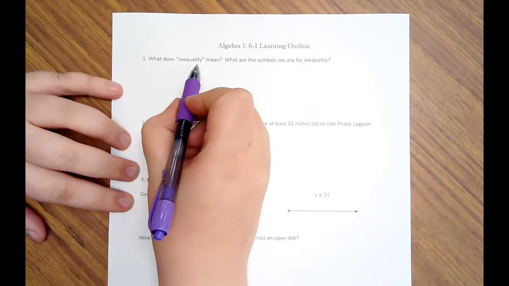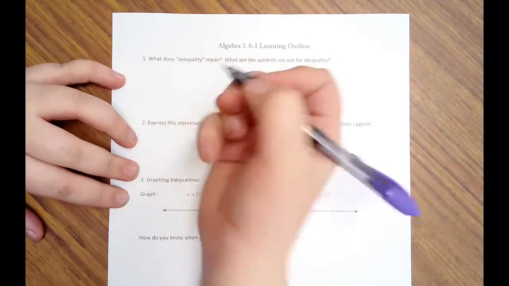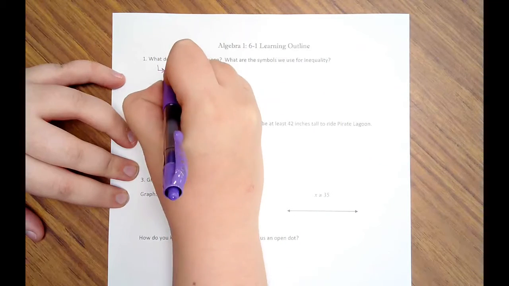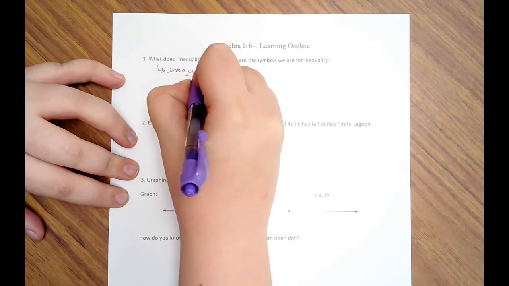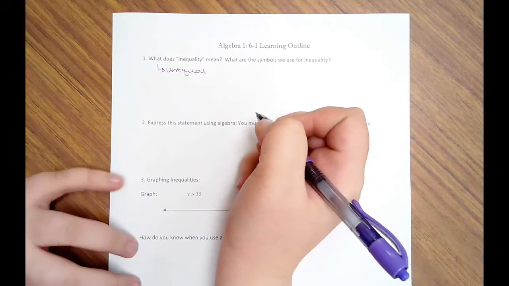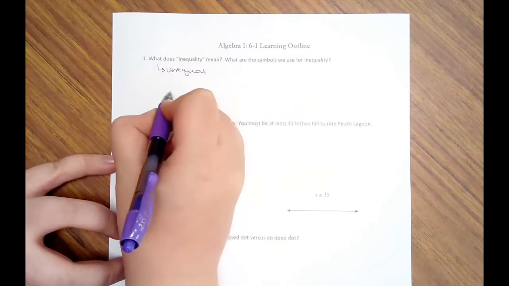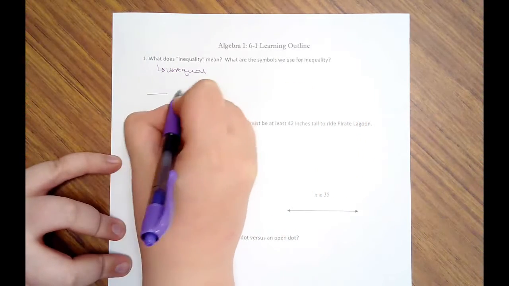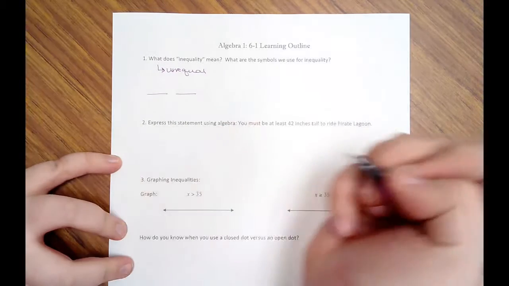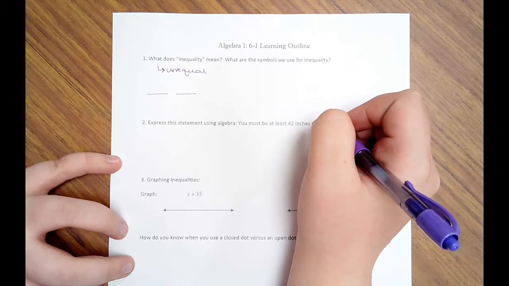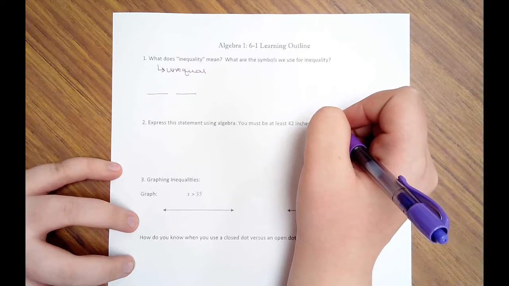So what does inequality mean? Inequality just means two things that are unequal. Up to this point, we've been working with this idea of balance. So if you do something to one side, you have to do it to the other. Except now, we're going to be talking about two things that aren't quite equal.